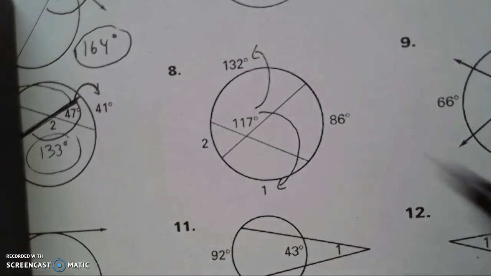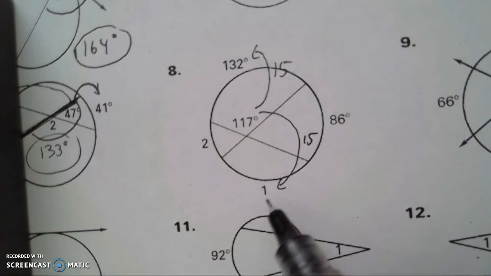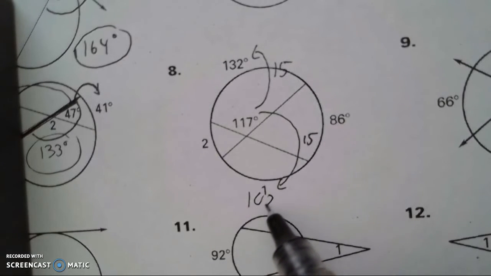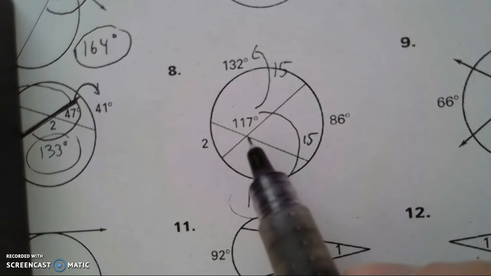How far away is 117 from this arc? It's 15. It's 15 away from here. It should be 15 away from here. What's arc 1? Okay, 102. Now that's 117.